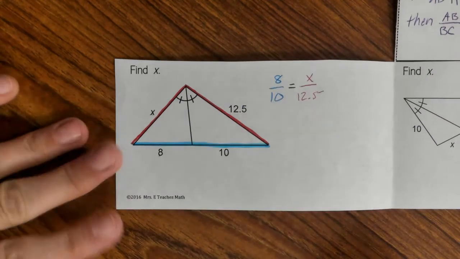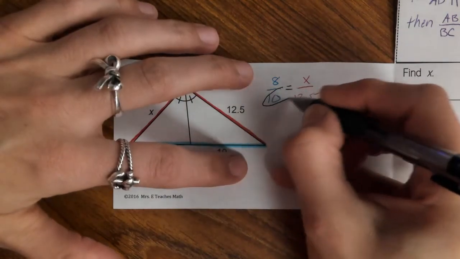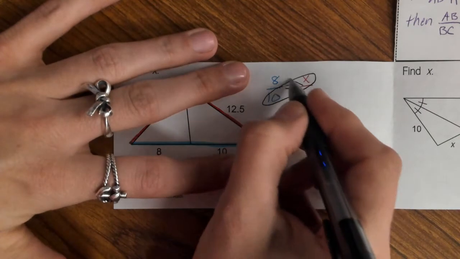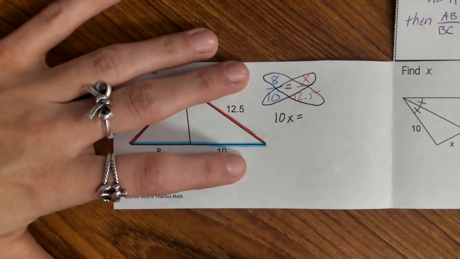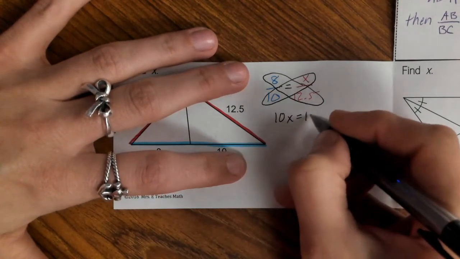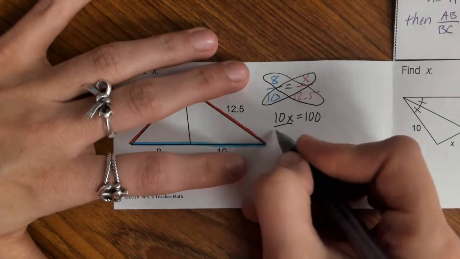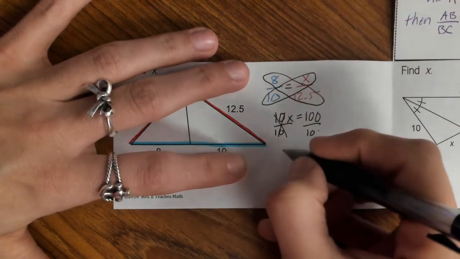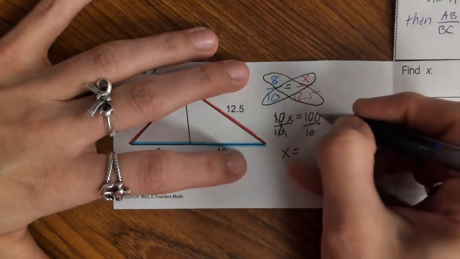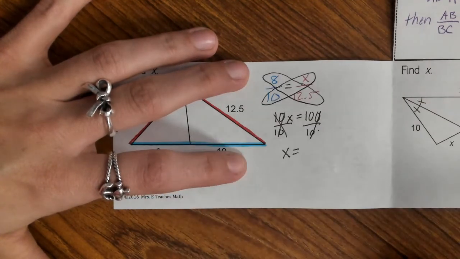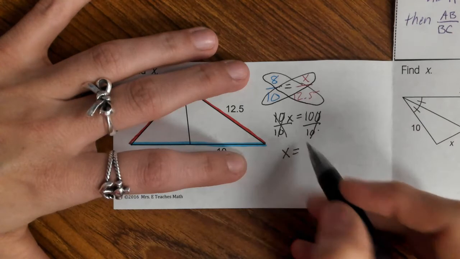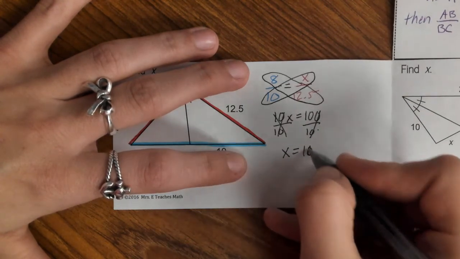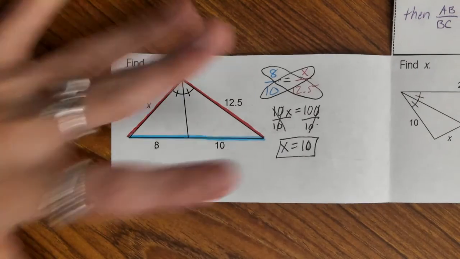Do the same old thing we've been doing. Cross multiply. 10 times x gives us 10x equals 8 times 12.5 is going to give us 100. A lot of us could probably do this division in our head. Divide each side by 10. Here, remember that we can also cancel out zeros. A little trick. So 100 divided by 10, find out that x is going to equal 10.